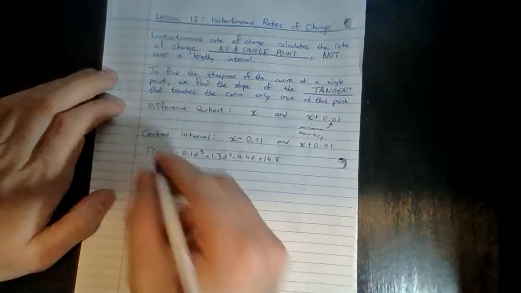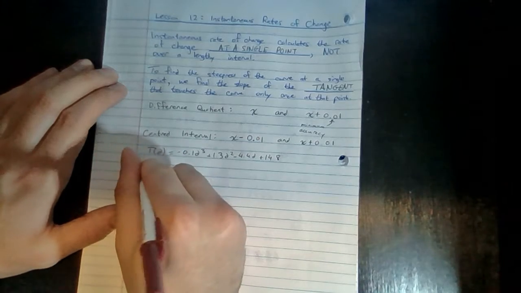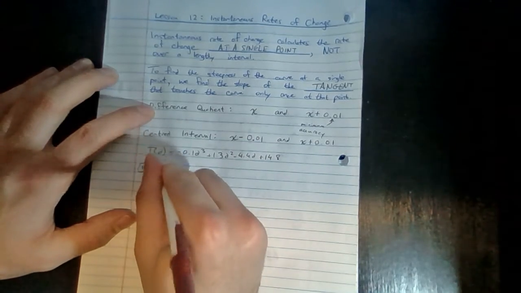And so the question we're asked is, how is the thickness of ice changing at the 8th day of January? In the previous lesson, we were asked to look during the first 3 days. Now we're looking at one specific day. So we're going to do this with two methods. So first, we're going to use that difference quotient.